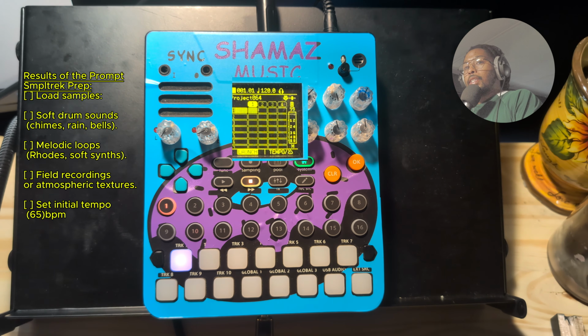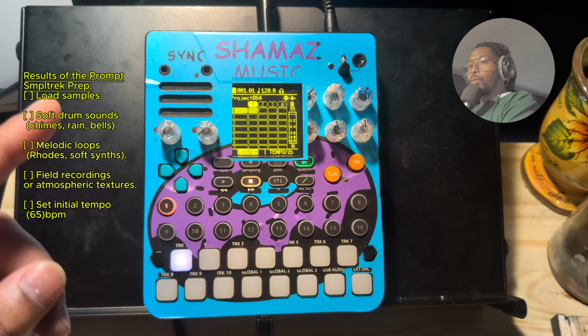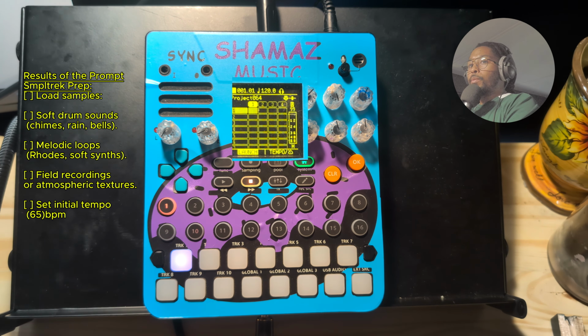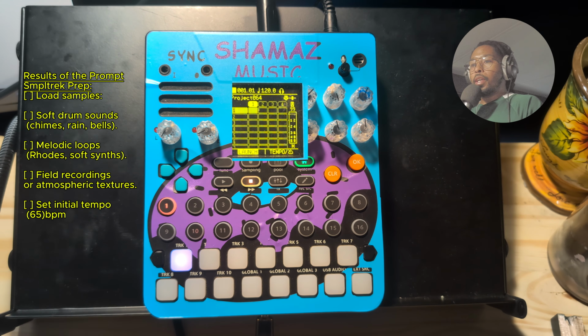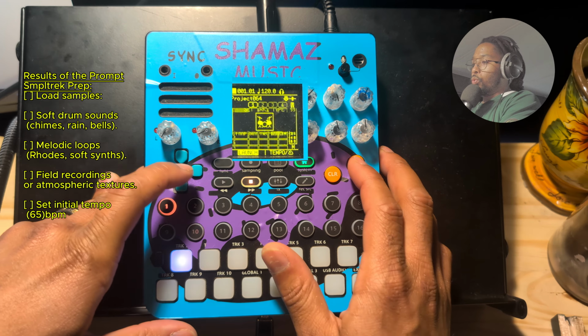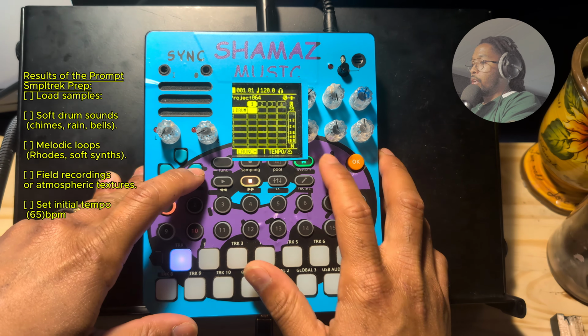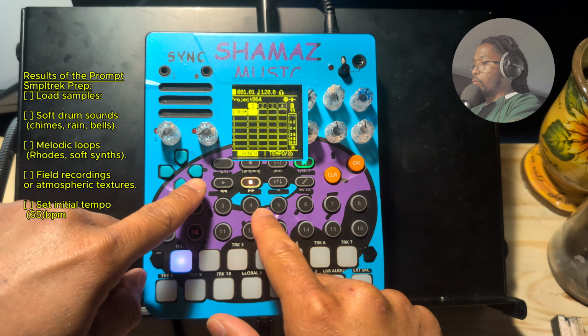So the first thing that it says to do for the sample track prep is to start with your drum sounds. And the first thing we're going to be looking for are our chimes, we're going to be looking for rain, and we're going to be looking for bell sounds. So to create a kit, we'll go to, let's see, drums there. That'll give us the drum track for 1.